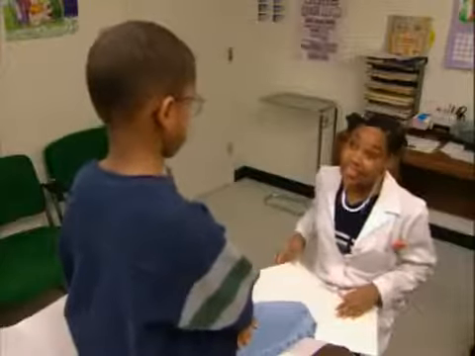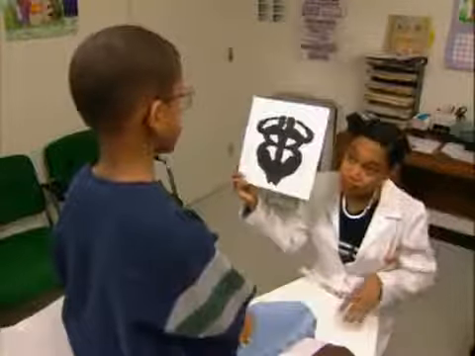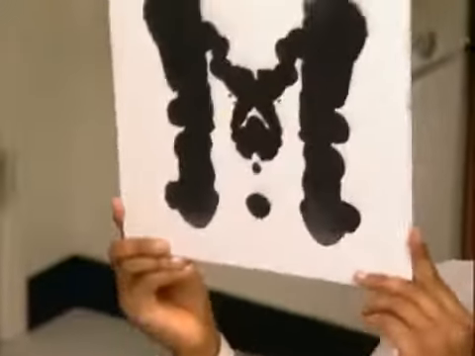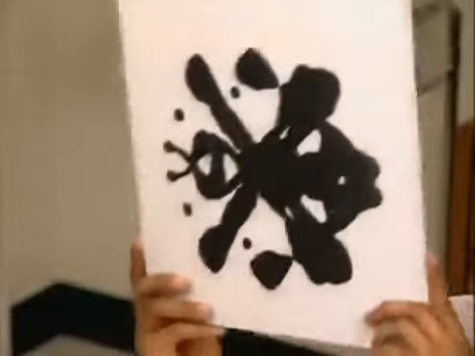Tell me what you see in these shapes. That's a nautilus shell. This one? A spider web. What about this one? That's a snowflake. Now, tell me what you see in this one.